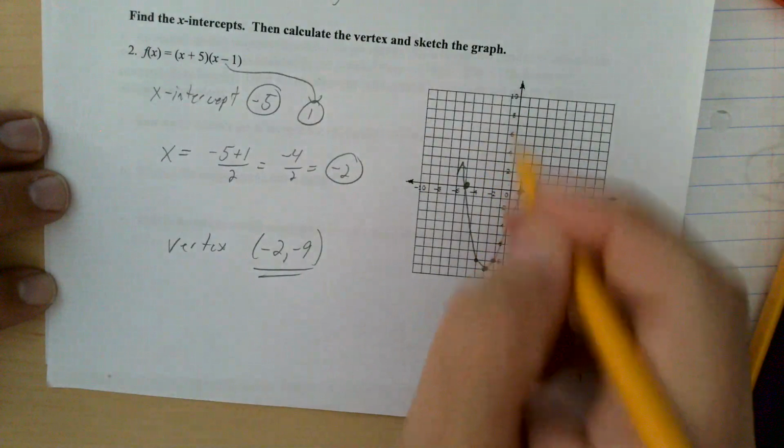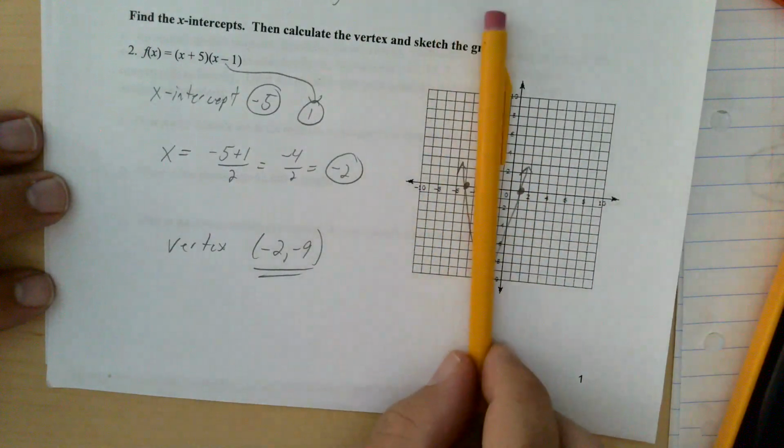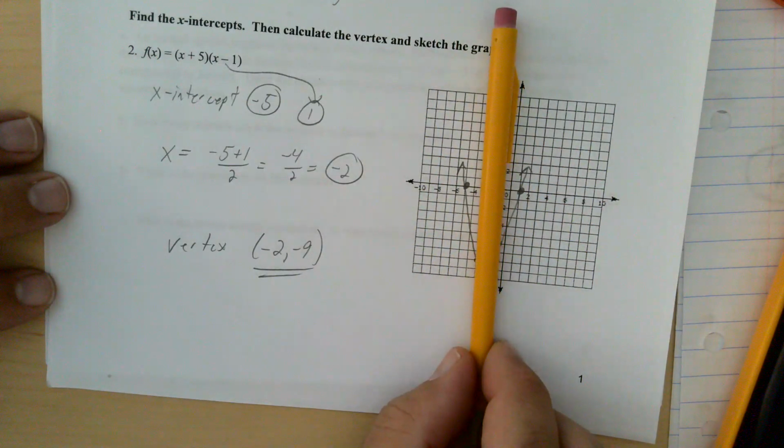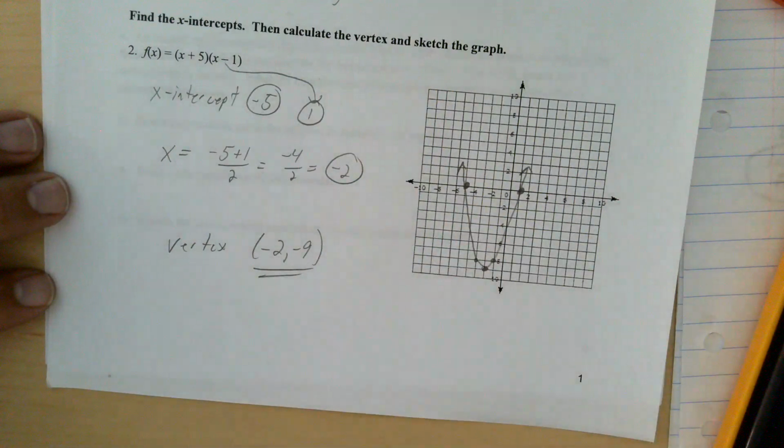I can see that line of symmetry. So that vertical line that cuts this U in half is when x is -2. X equals -2 is the line of symmetry. It's my x value of my vertex. That's all I'm asking for that problem.